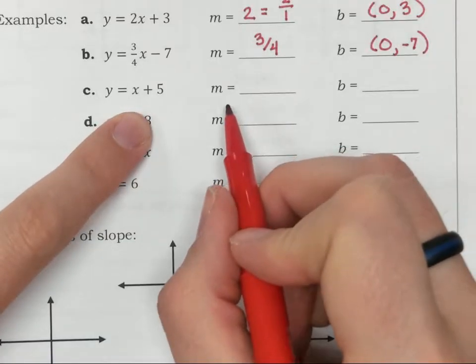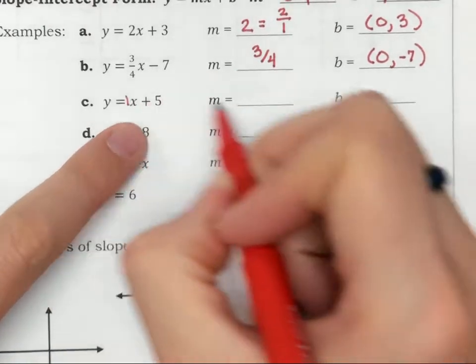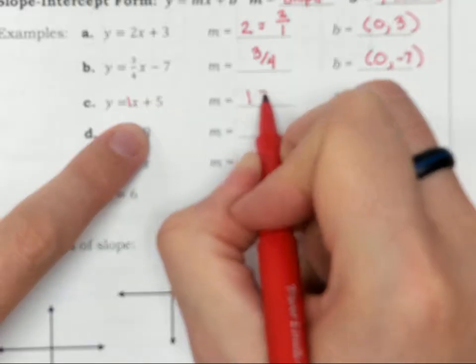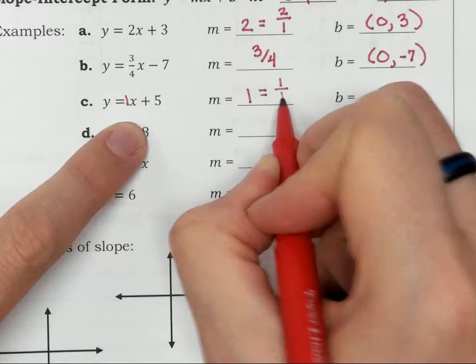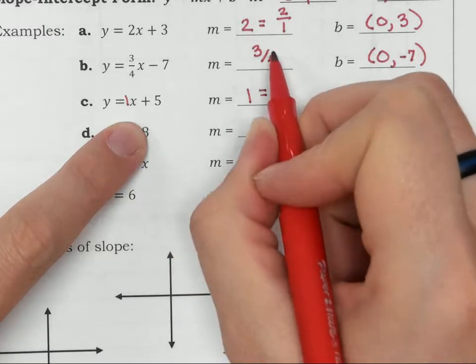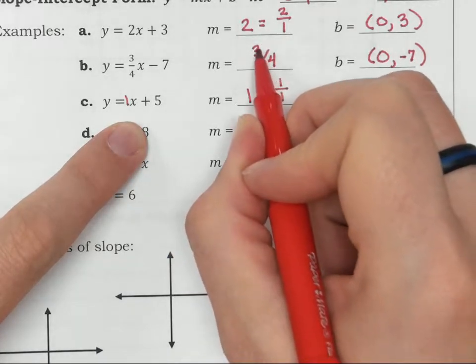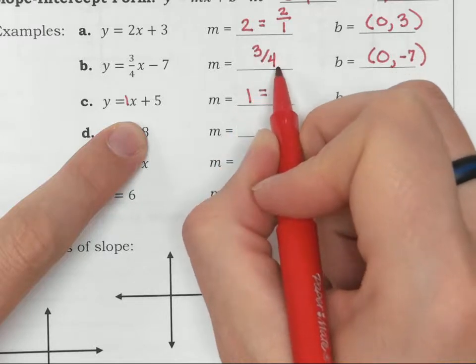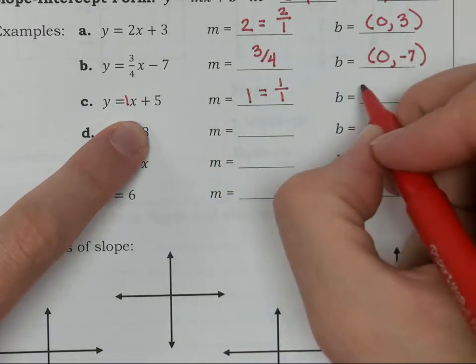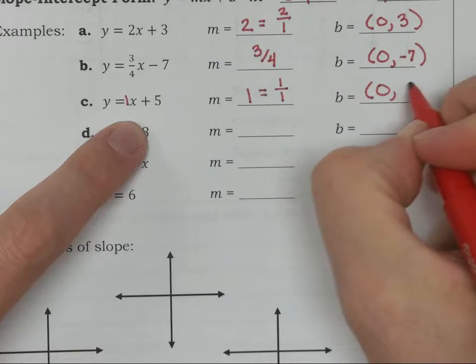Letter C, my slope is an invisible 1 in front of x. If I were to write this as a fraction, 1 over 1, I rise 1, run 1. And that's what we're talking about with fractions. Up on letter B, we rise 3, we run 4. My y-intercept is (0, 5).